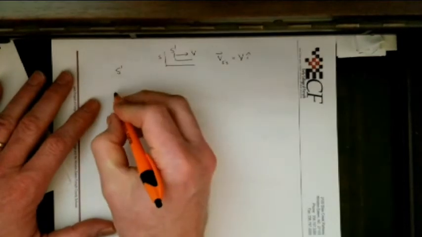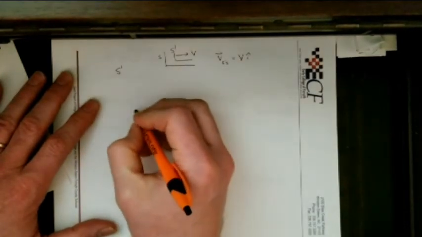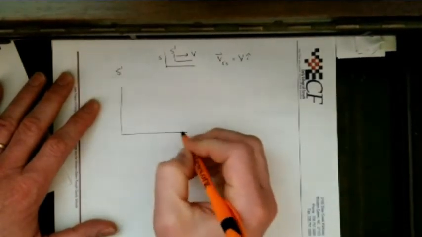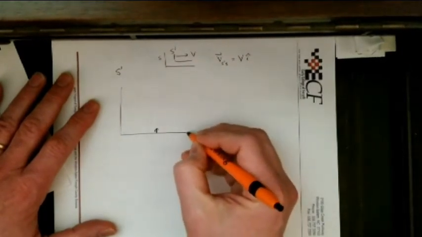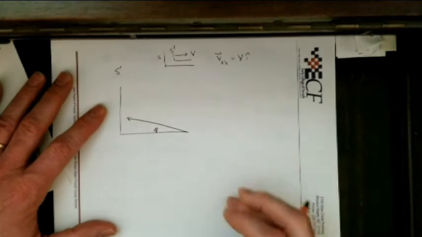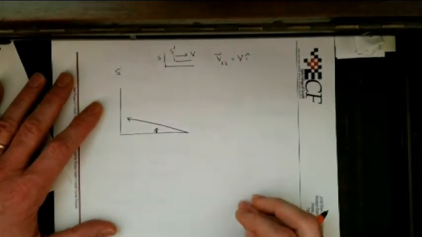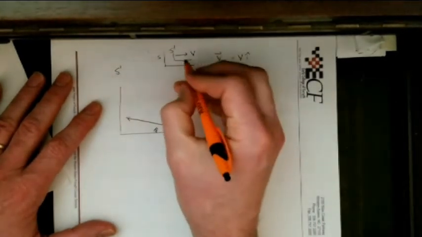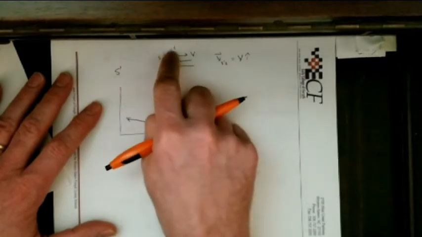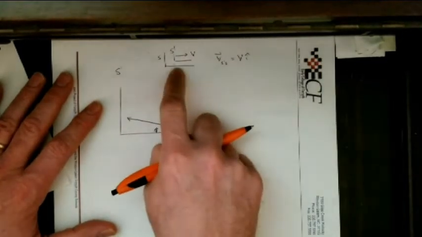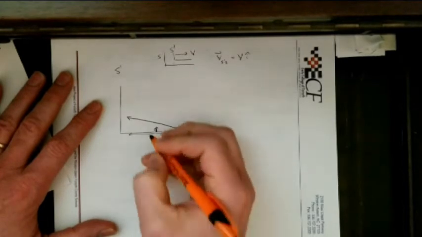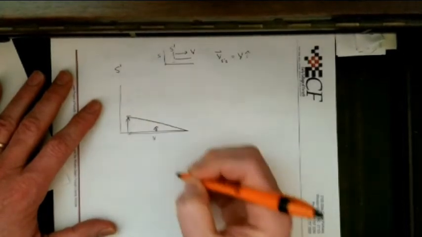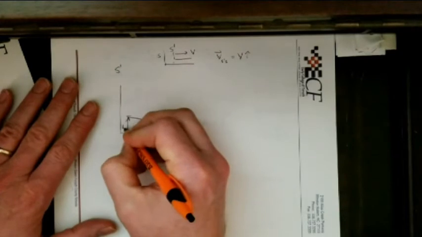From S prime's point of view, we have a particle that is traveling initially in that direction right there, because if I have it initially in S, it's moving like that. S prime is zipping along at v, so therefore it looks like this particle is traveling in this direction at v and traveling in this direction at some u naught prime.